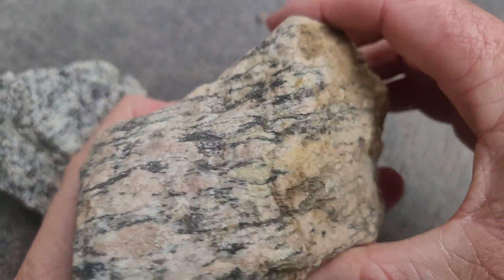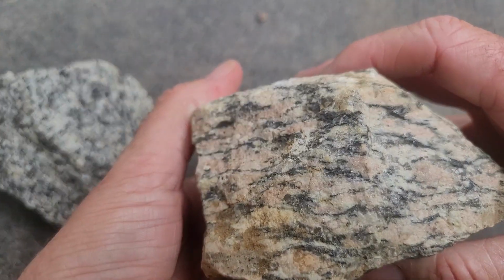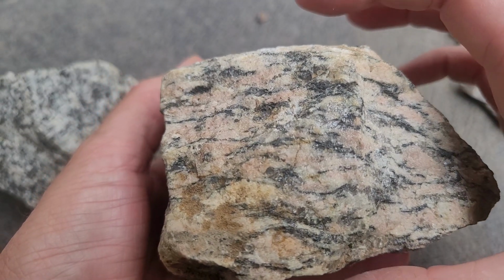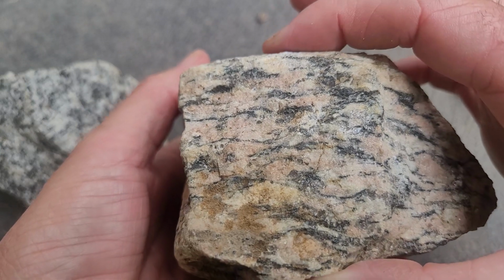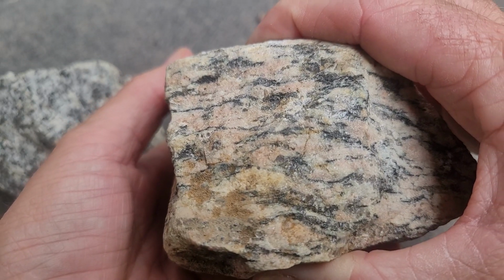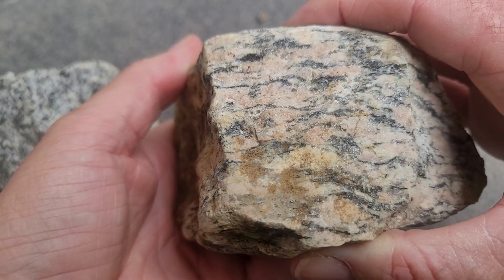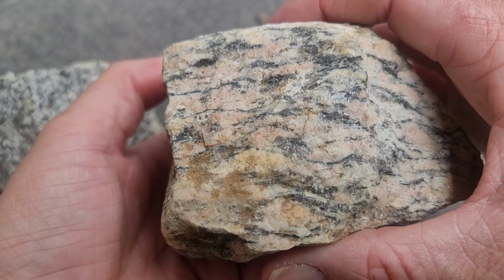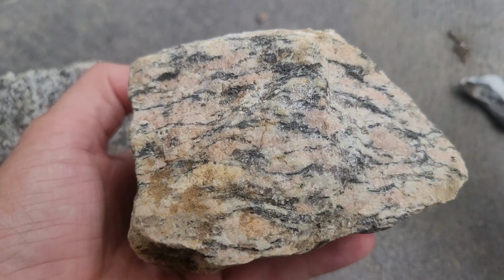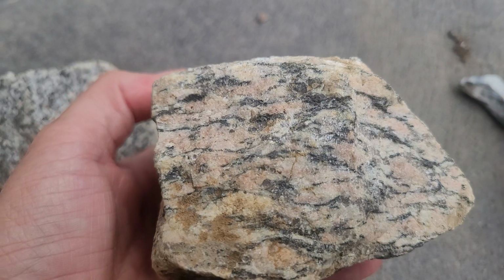The actual material is flattened. So this indicates that this had pressure on it going this way. So it's more likely that this is a metamorphic rock, and I would just say it's a granitic gneiss.